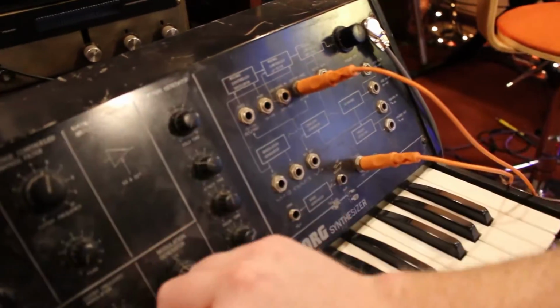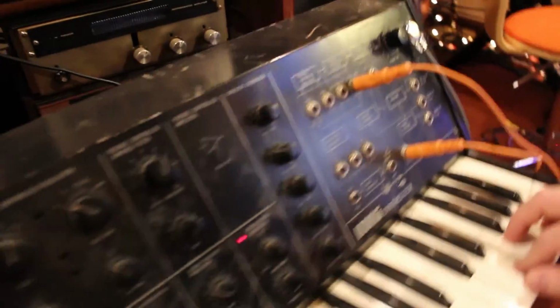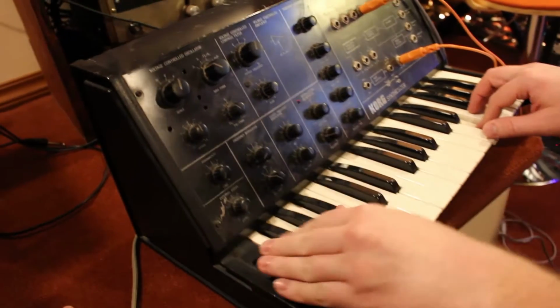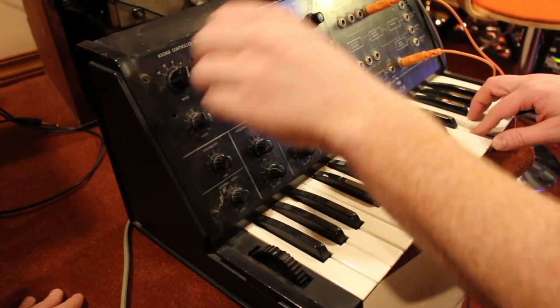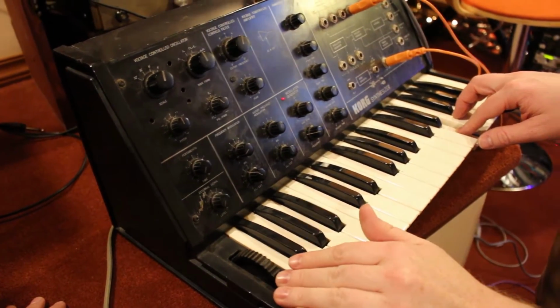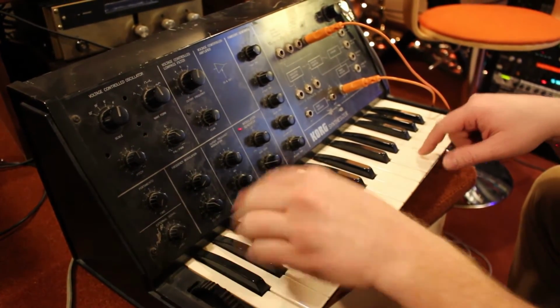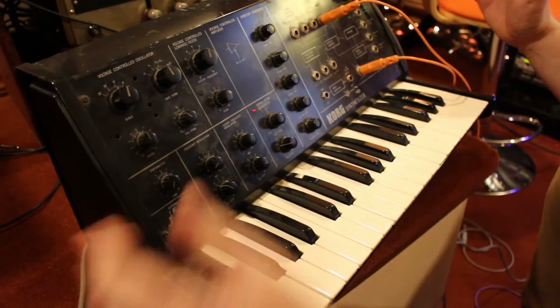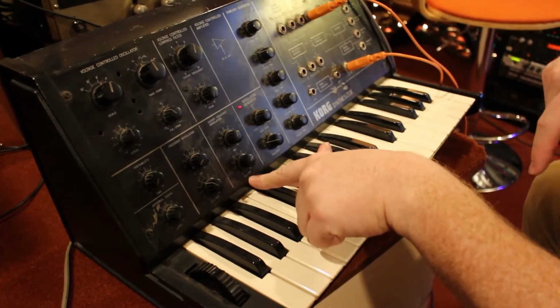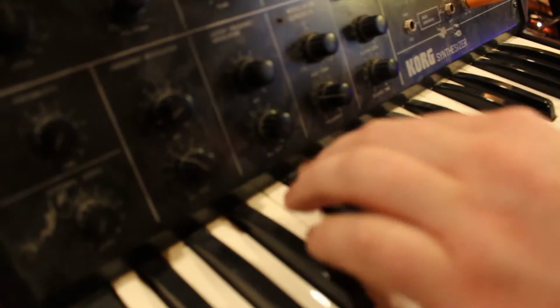So I'm just sending it here, and let me send it to more. So here's lower, and then here's higher. This is how wide I want to be able to control this. This is the filter, or the envelope right here.